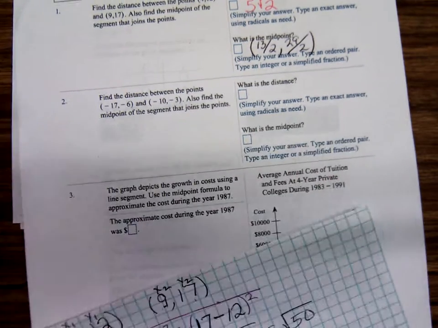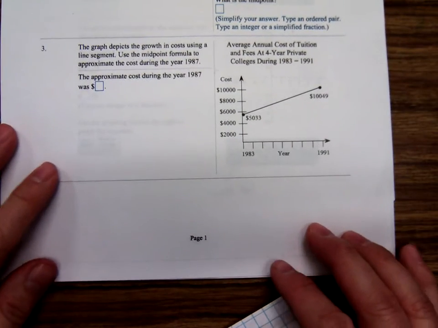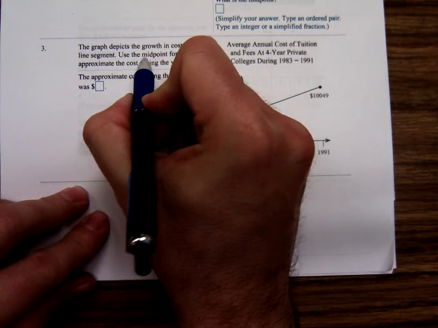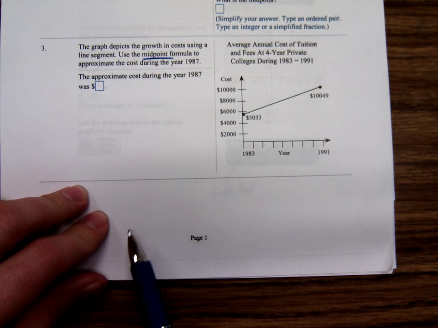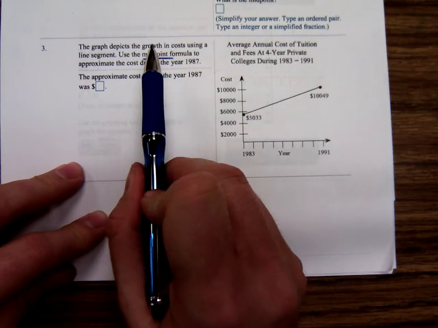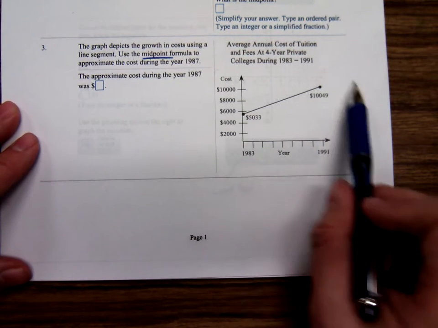Now let's do number 3. This graph depicts the growth in costs using a line segment. Use the midpoint formula. So even if you're not sure you understand the problem, it tells you to use the midpoint formula, and that's going to help you approximate the costs during the year 1987. Well, in order to use the midpoint formula, you've got to have those 2 ordered pairs. So you're going to have to look at the graph and write out those ordered pairs.